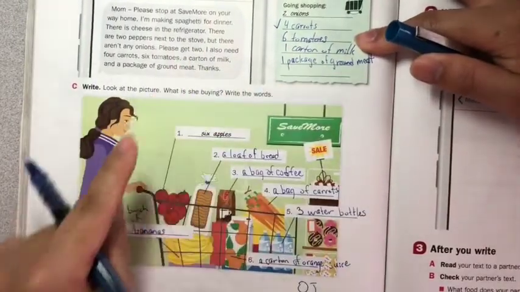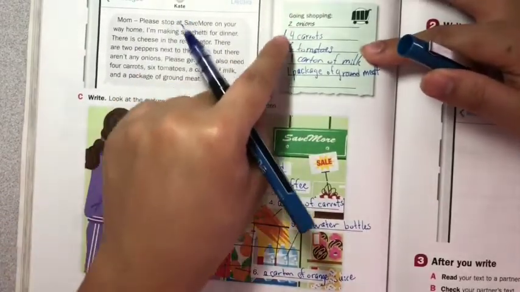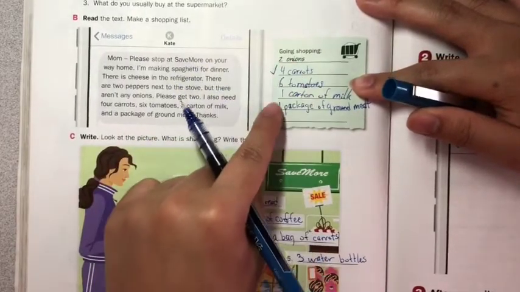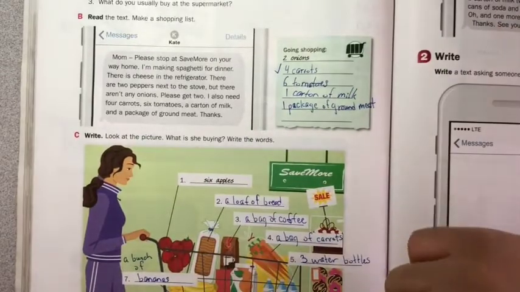1 package of ground meat. Any ground meat in here? Nope. So she only has the carrots right now. She needs to buy 2 onions, 6 tomatoes, 1 carton of milk, and 1 package of ground meat.